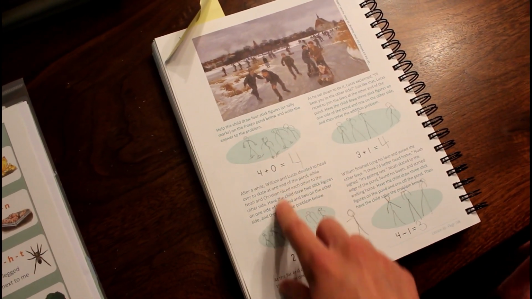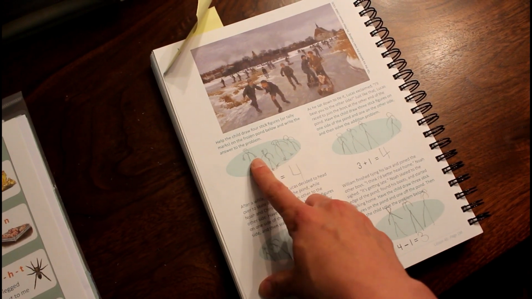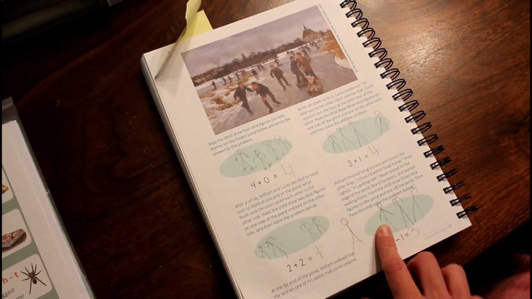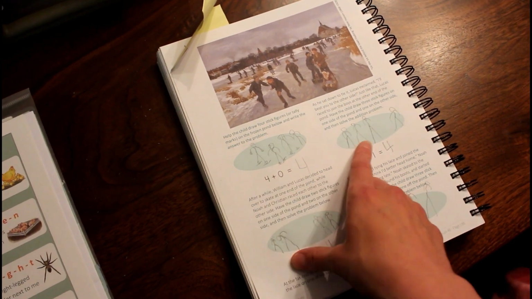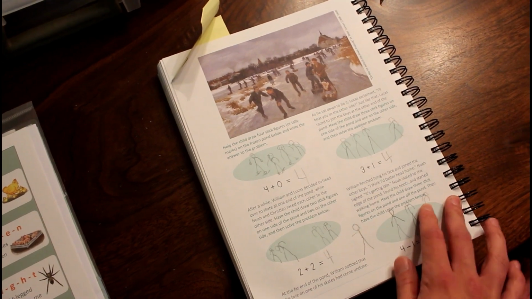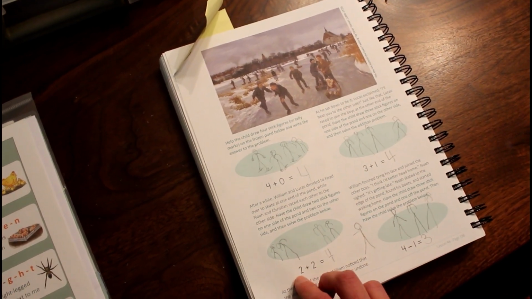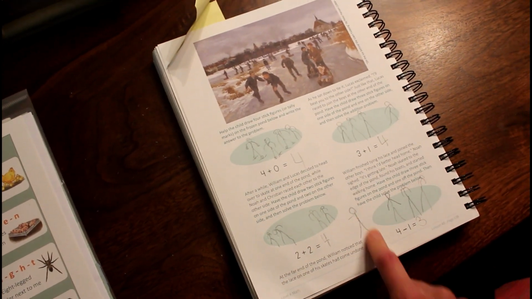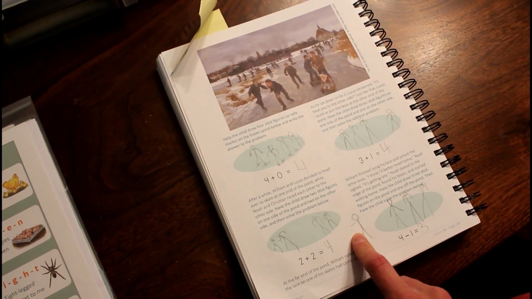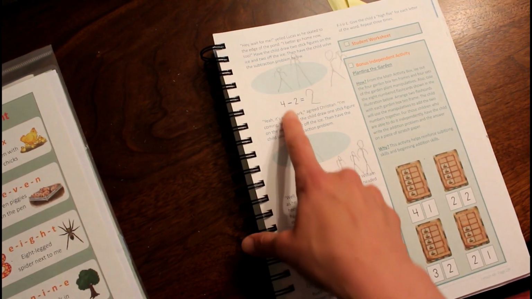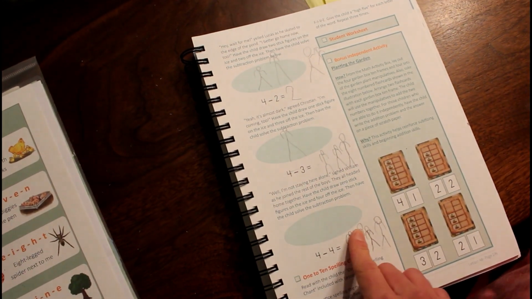So the first, as you can see with this lesson, they were drawing children on a pond and drawing them in different combinations, and it started with adding for 4 and then taking away from 4. So they reviewed 2 concepts here. They reviewed addition and subtraction. My son had to draw how many were out of the pond by following the story, then write who was left on the pond. And same thing on this side until all the children left the pond.